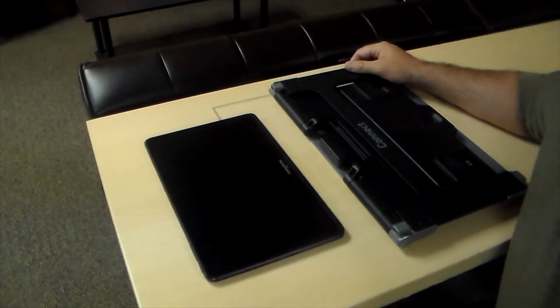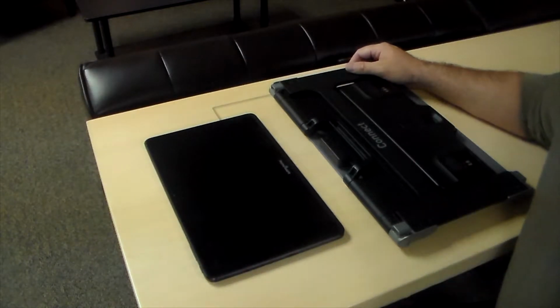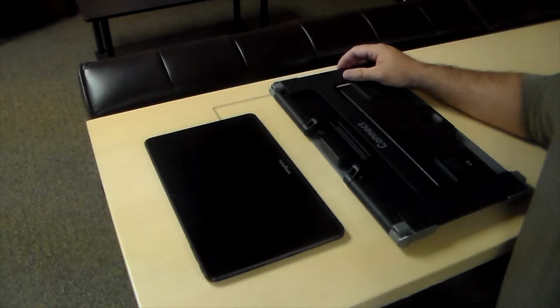Hi, and welcome to another video with the Prodigy Connect 12. Today we're going to be covering the button layout on the device and how to power on your Prodigy, and also how to use the carousel.